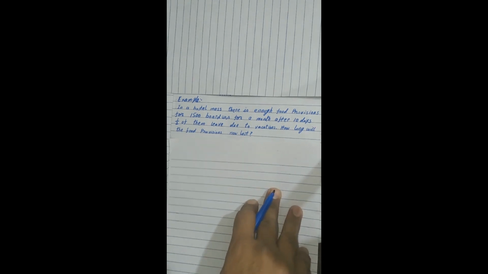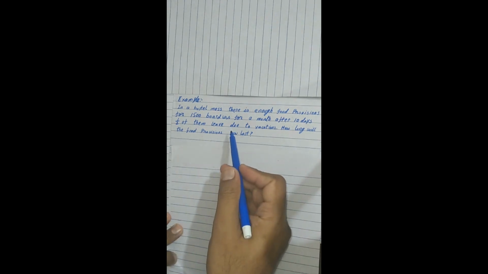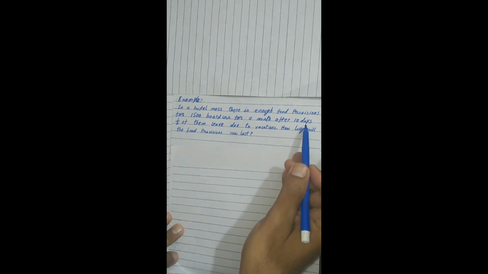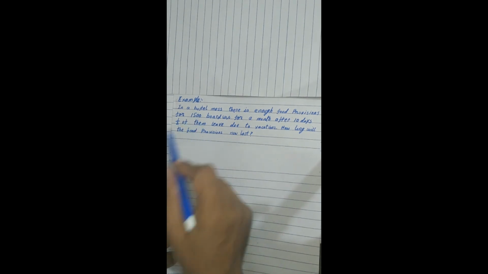In this question, the data given is that for 1500 boarders there is food for a month, but after 10 days half of the boarders, 1500 half, 750, leave the hostel. Then the food will be enough for how many days?